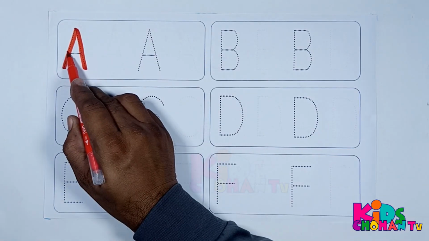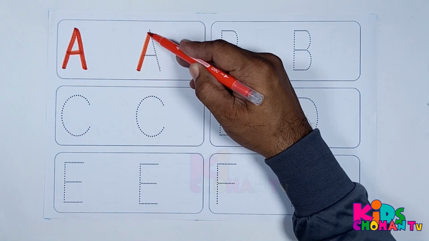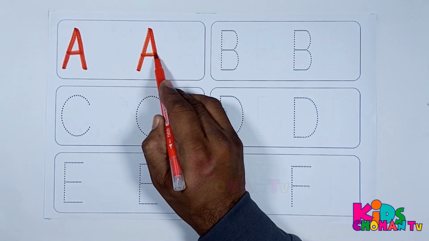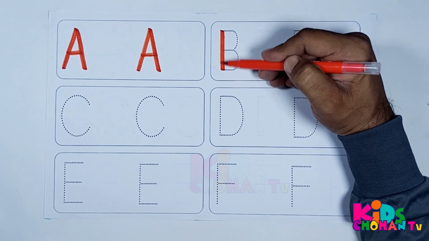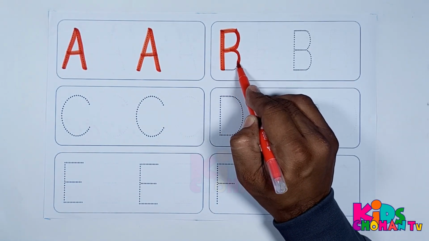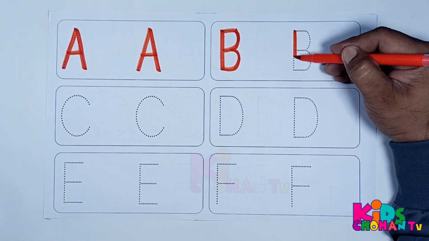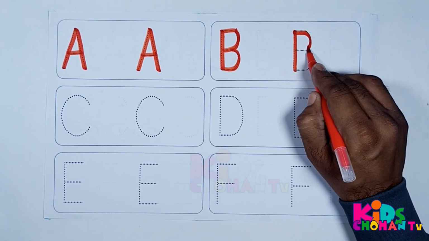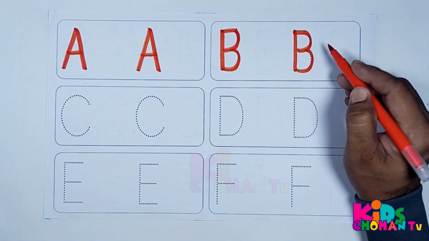A. Kids, we are tracing letter A. Letter B. This is letter B.